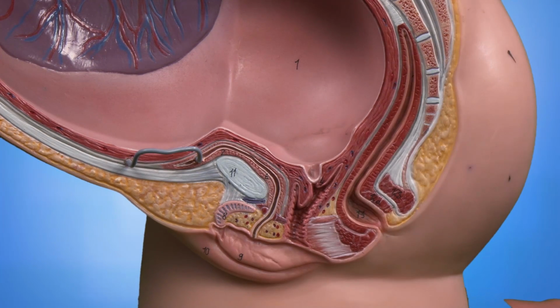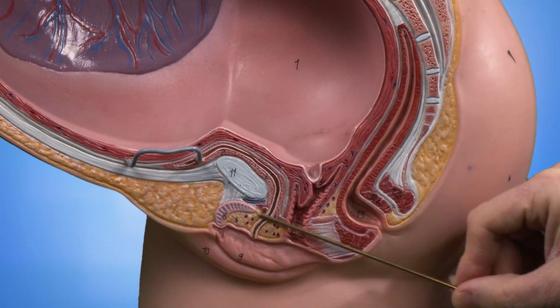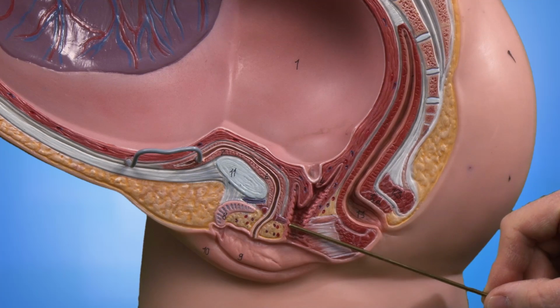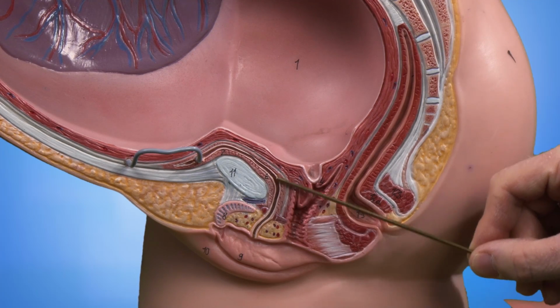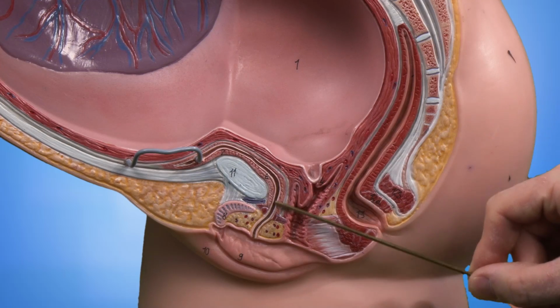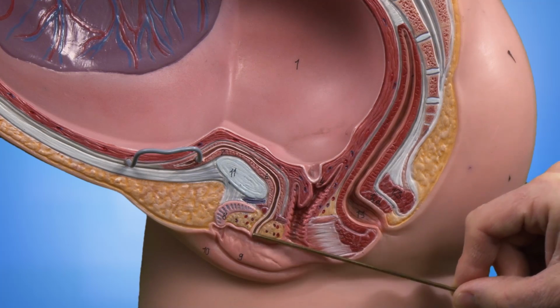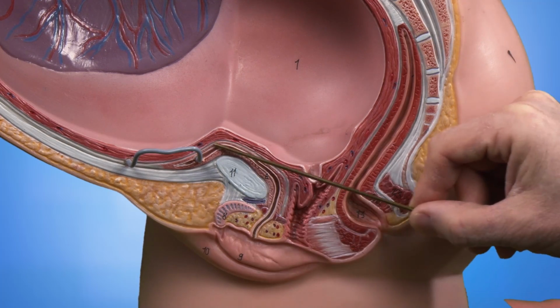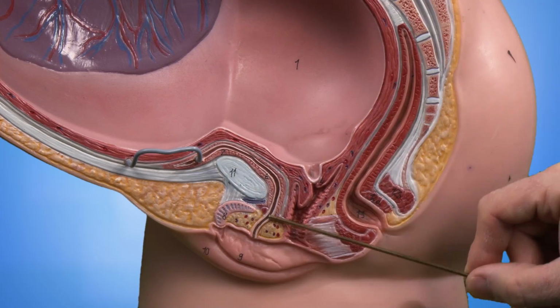Now, what we need to notice on this model is this little line right here is the urogenital diaphragm. So from that line up, all of that is urinary bladder. From the line down would be the urethra of the female. So we can see that the urinary bladder is definitely being squished by the uterus.